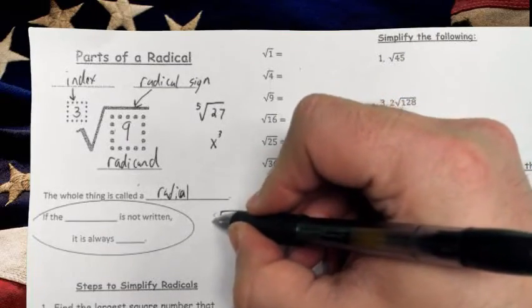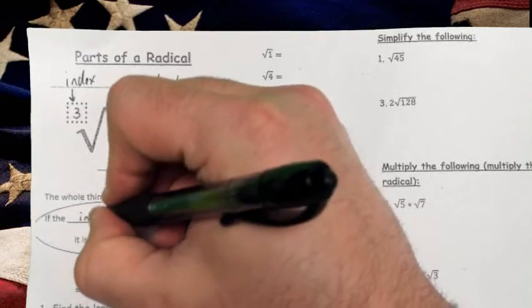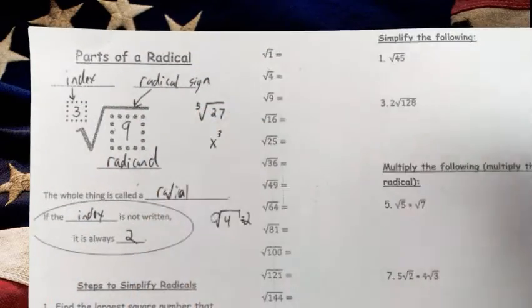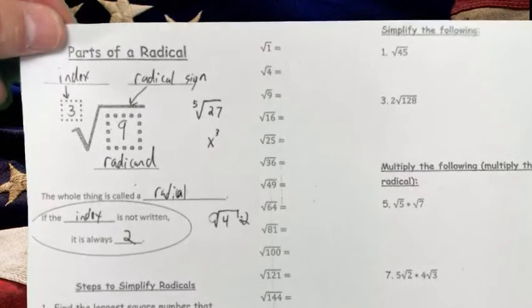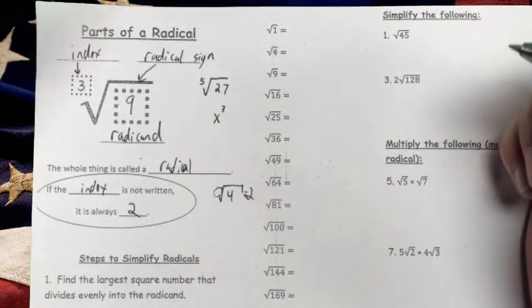When this is missing, so if the index is not written, it is always understood to be a 2. This is a slightly different thing than you're used to because typically whenever something is not written there, it's usually understood to be a 1.